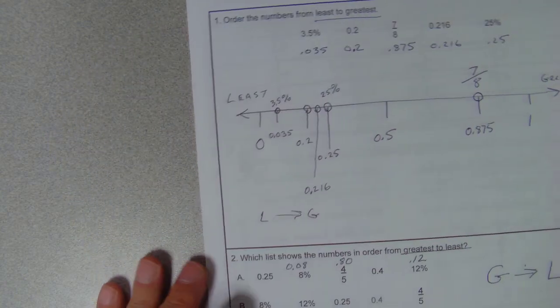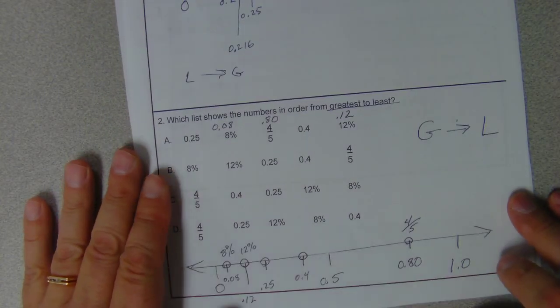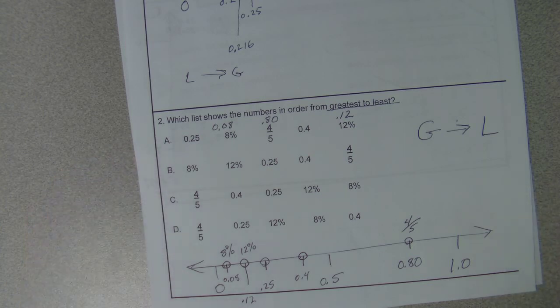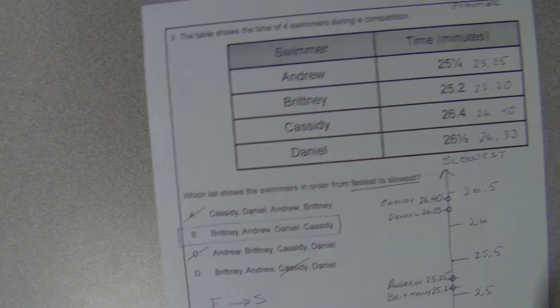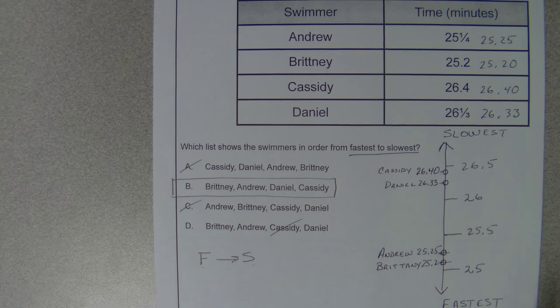And here are the practice answers. Make sure I have them on the screen. And here. And here.